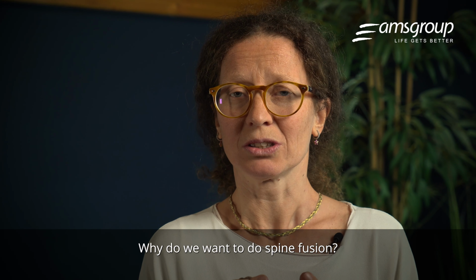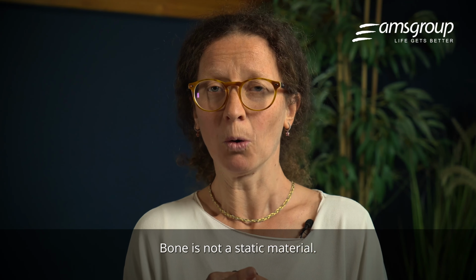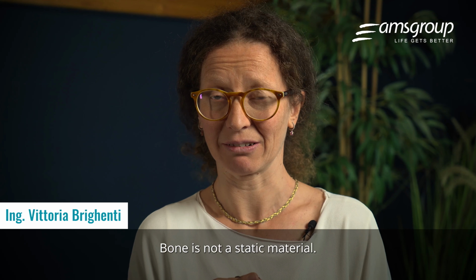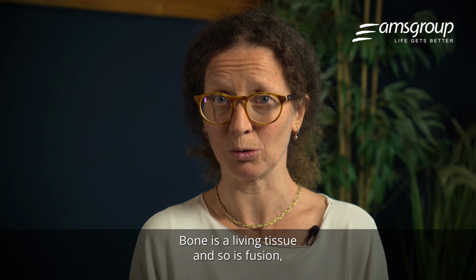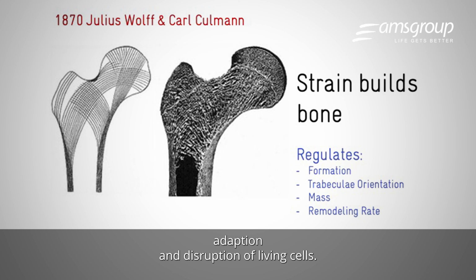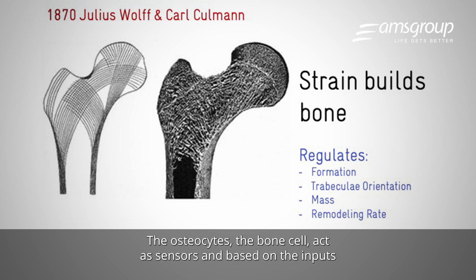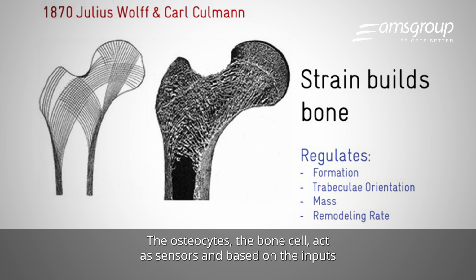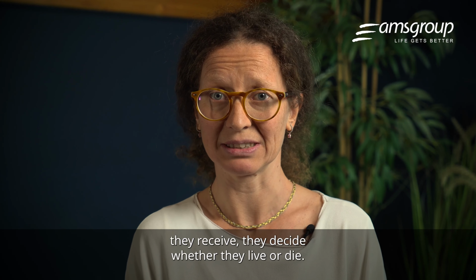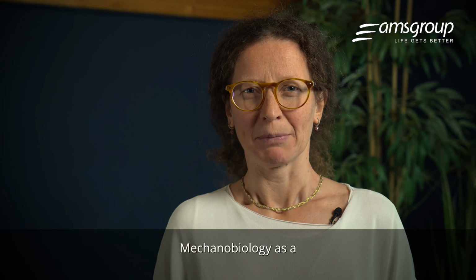Why do we want to do spine fusion? What are we looking for? Bone is not a static material. Bone is a living tissue, and so is fusion, which is a continuous process of creation, adaptation, and disruption of living cells. The osteocytes, the bone cells, act as sensors, and based on the inputs they receive, they decide whether they live or whether they die.